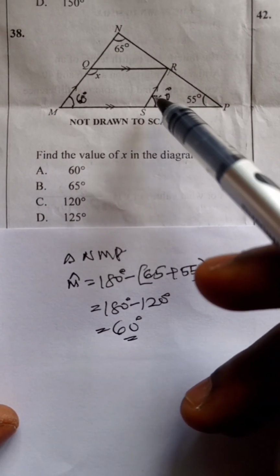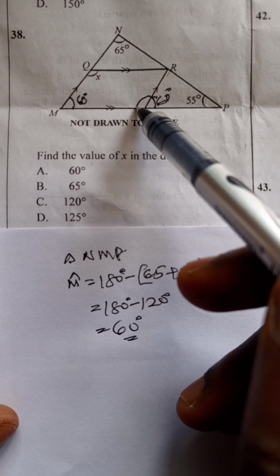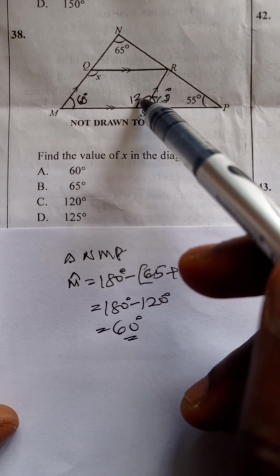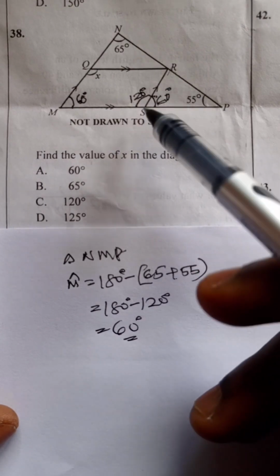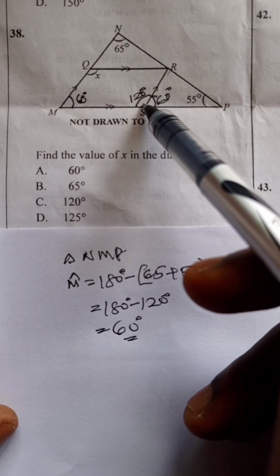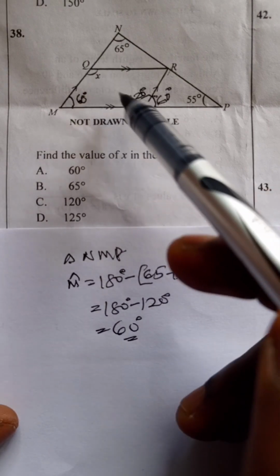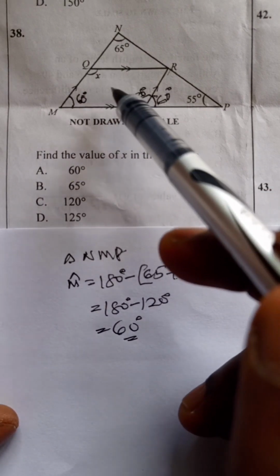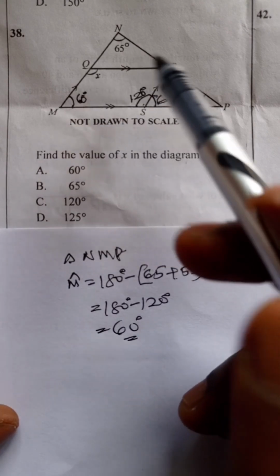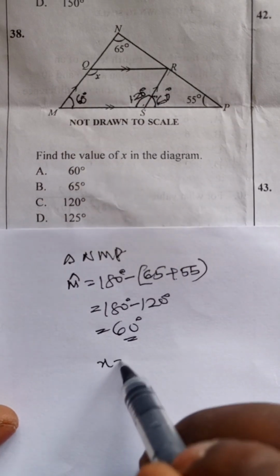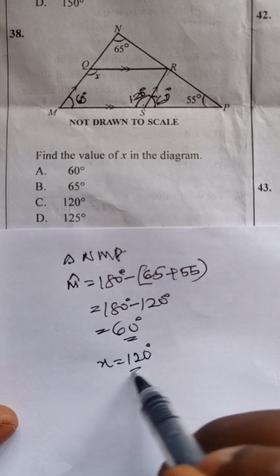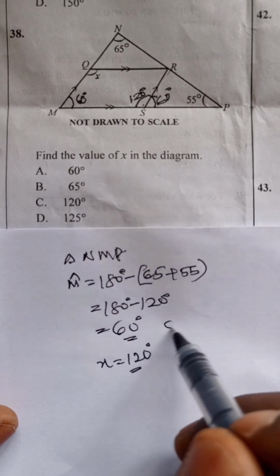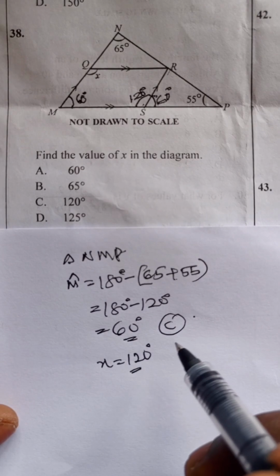So if this is 60 degrees, then the remaining angle here is going to be 120 degrees because of the sum of angles on a straight line. And if this is 120 degrees, x is going to be 120 degrees. The reason is that the opposite angles of a parallelogram are equal, which means that the value of x is going to be 120 degrees, which means option C is the final answer for question number 38.